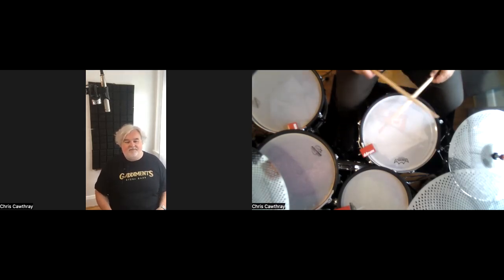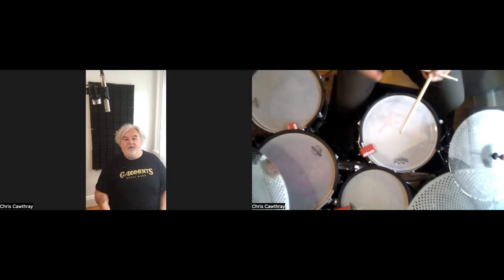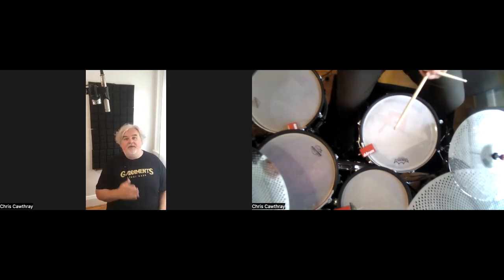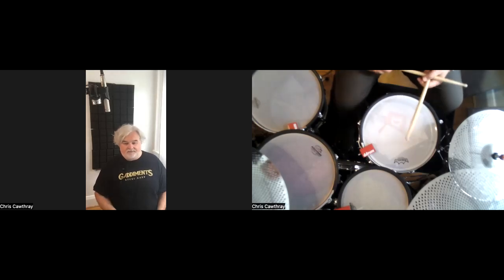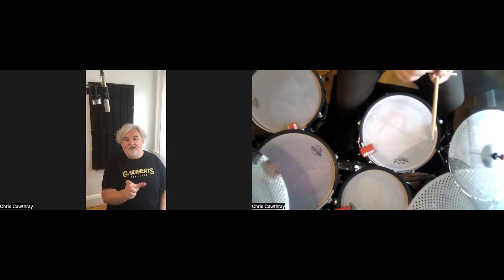I'm going to try again. This is the 2-bar pattern. 1 and 2 and 3 and 4 and 1 and 2 and 3 and 4 and. So the hands are the same, 1 and 2 and 3 and 4 and, but the bass drum plays a 2-bar pattern. Here we go. So even though the beat is a 2-bar pattern, I'm still changing my counting bar per bar.